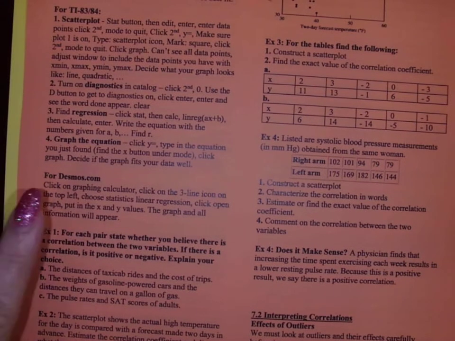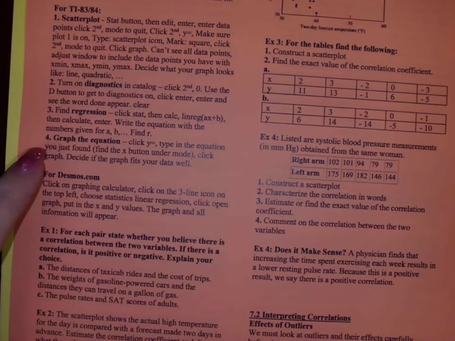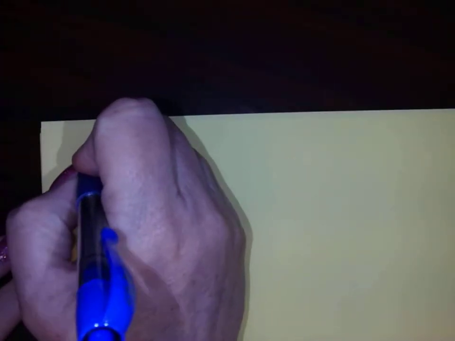So for Desmos, you go to desmos.com, and then over here there's a 3-line icon that'll look something like that up here in the top corner of the Desmos screen.